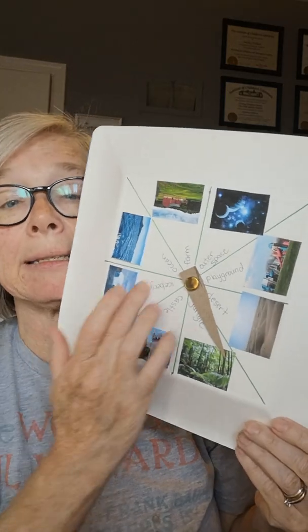You can divide it up. So create an X, a cross, and divide it into sections and paste a setting onto each of those sections. And then you create an arrow. So what you end up with is like a spinner, like this, like a spinner with a game.